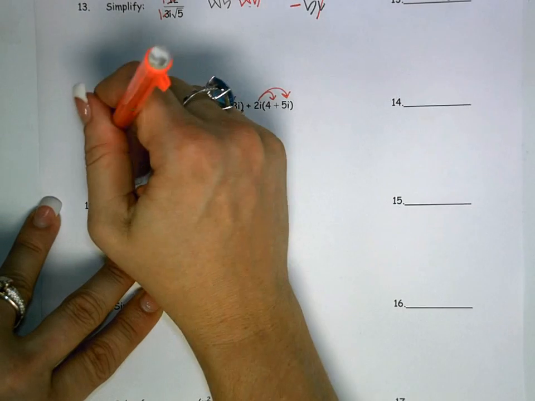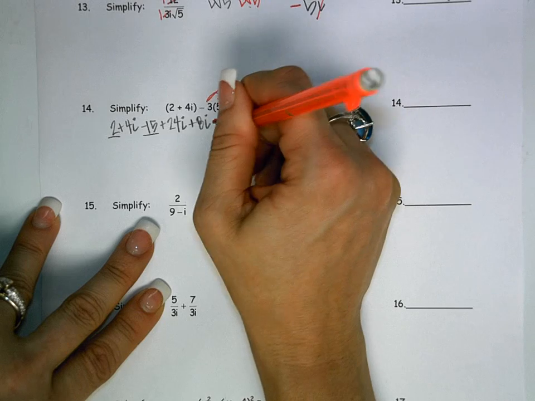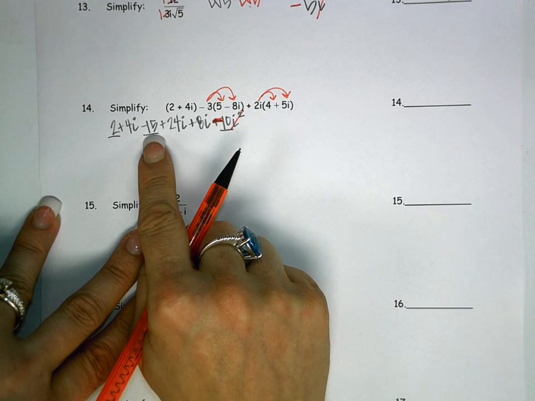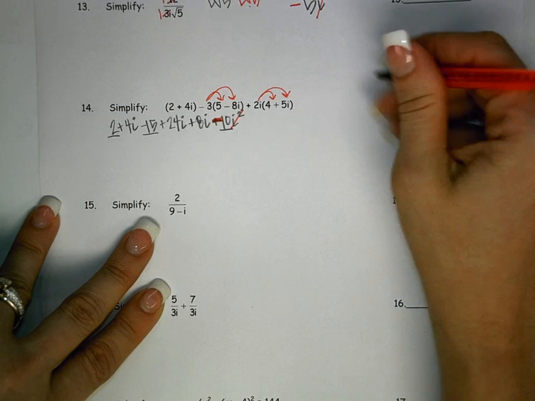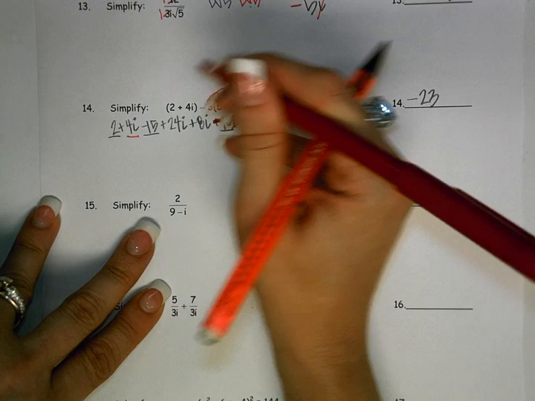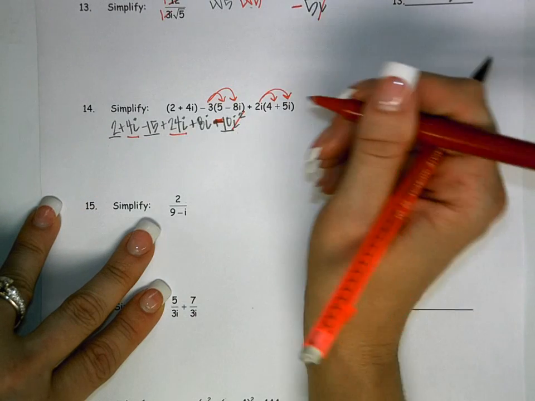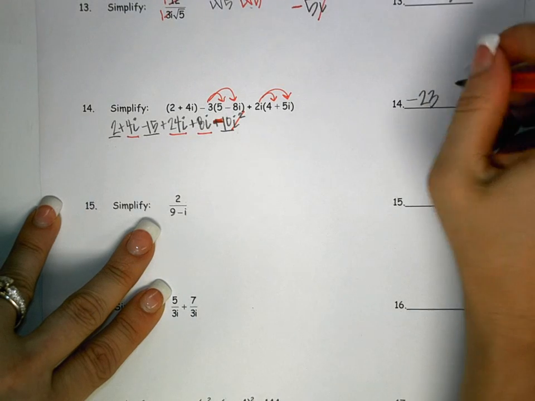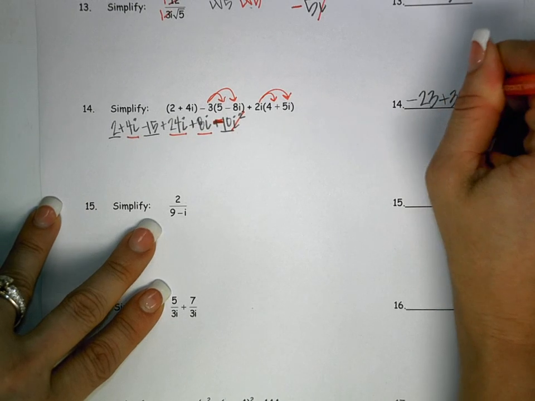So if we add together all the real parts first, all the whole numbers, 2 minus 15, that's negative 13, minus another 10 is negative 23. 4i plus 24i, that's 28i, plus another 8 is plus 36i.